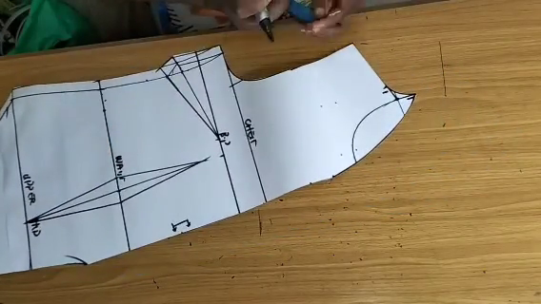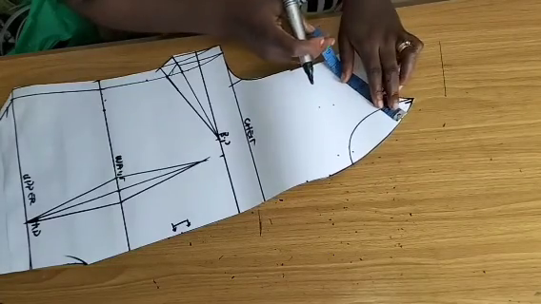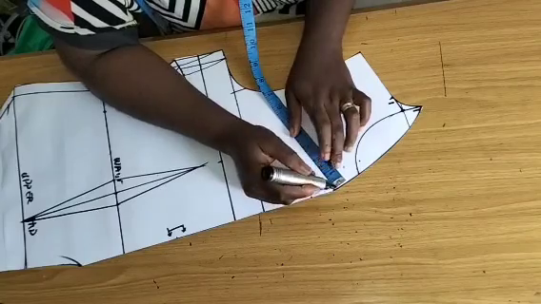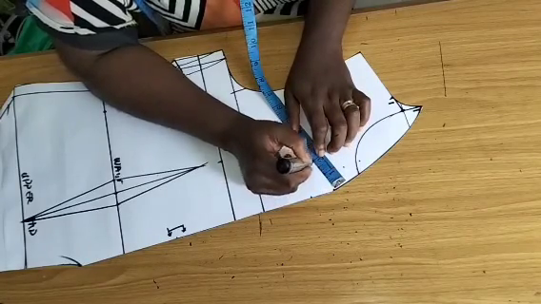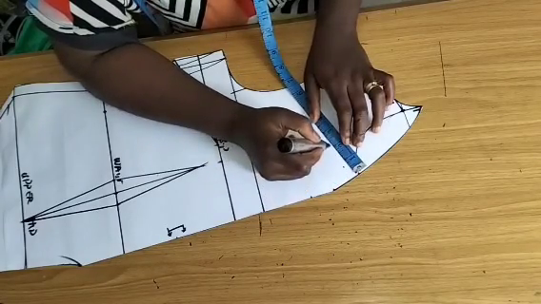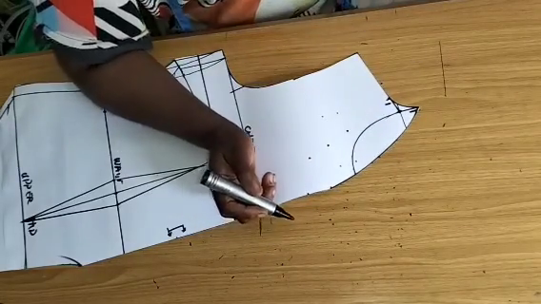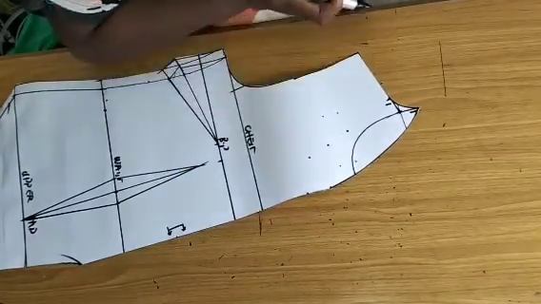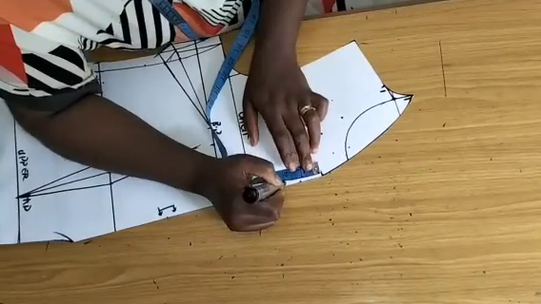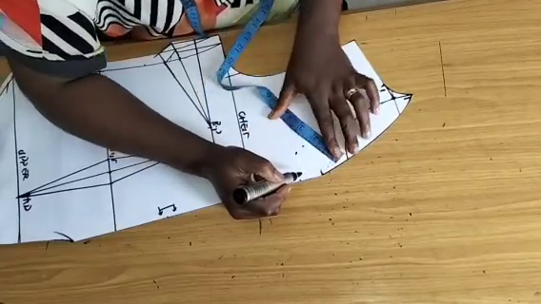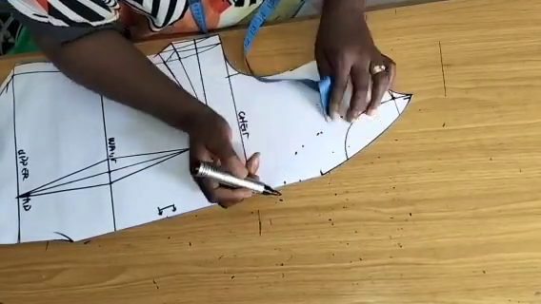So you just go in this way. Depends on how many inches facing you want. So from this point, I would want to make 2 inches. I love to go with 2 inches. Okay, so from this point 2 inches, and that 2 inches will be measured this way. You can see how I placed my pattern ruler.